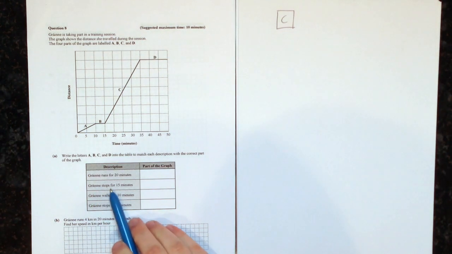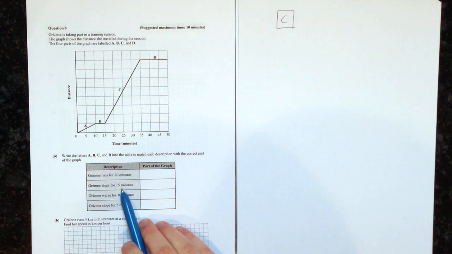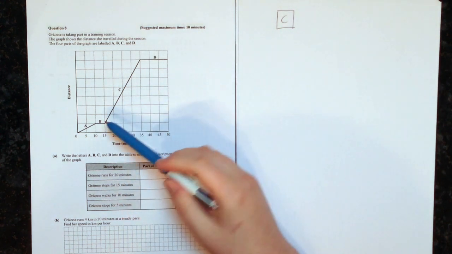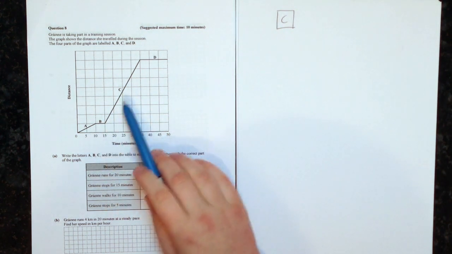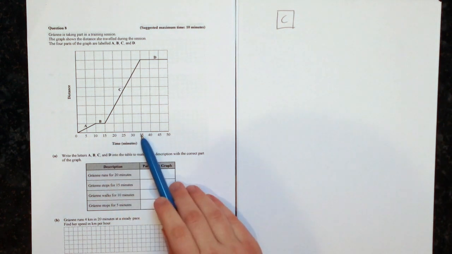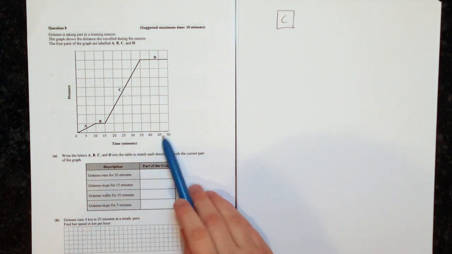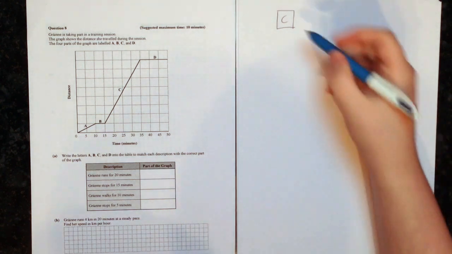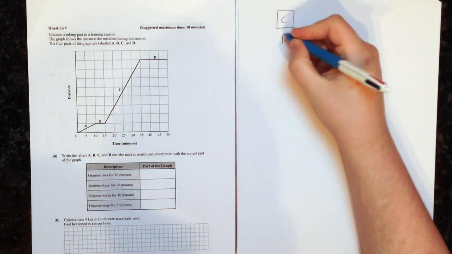The next one says Grania stops for 15 minutes. Okay, so this time we know it can't be A or C, because in both A and C, her distance is increasing, so she has not stopped. B only lasts for 5 minutes, so it's not B, and D does last for 15 minutes. So the second box is filled in with the letter D.